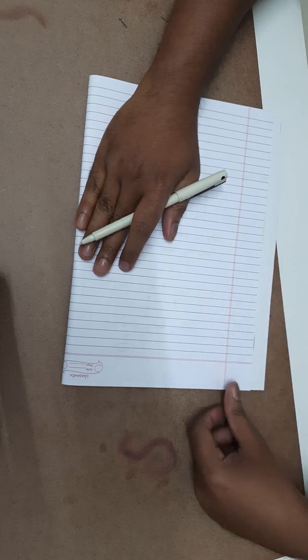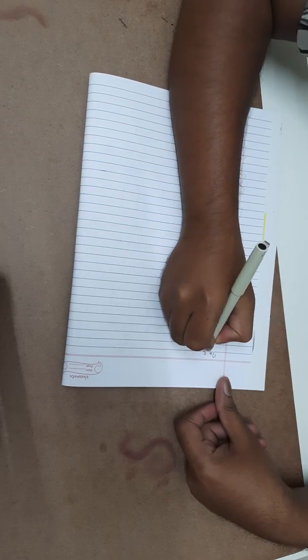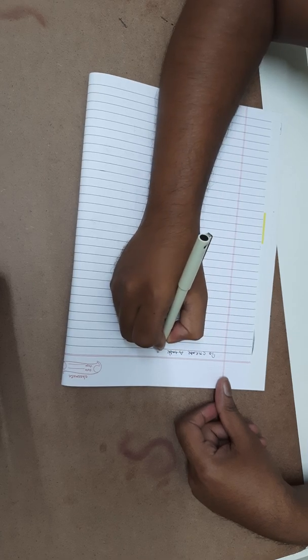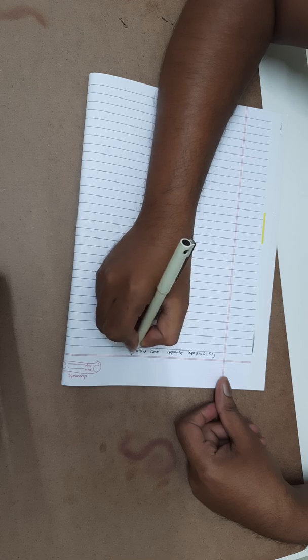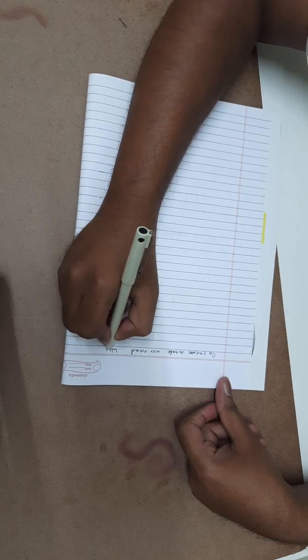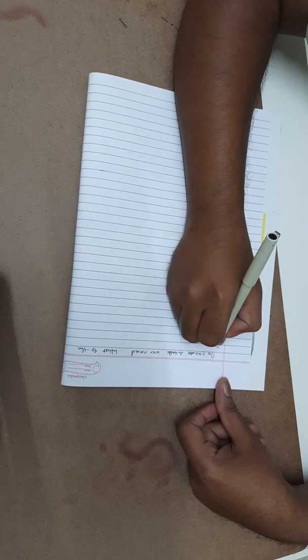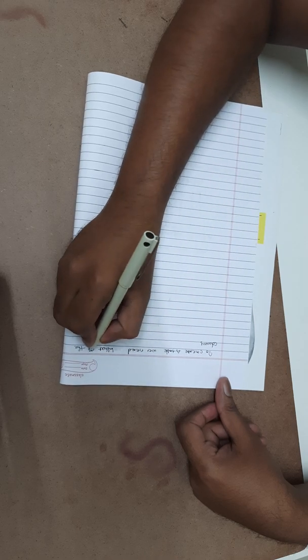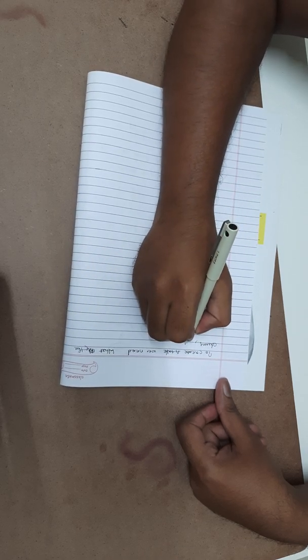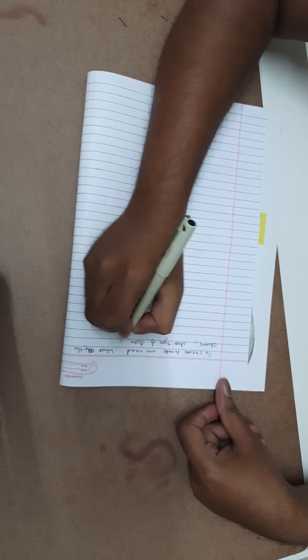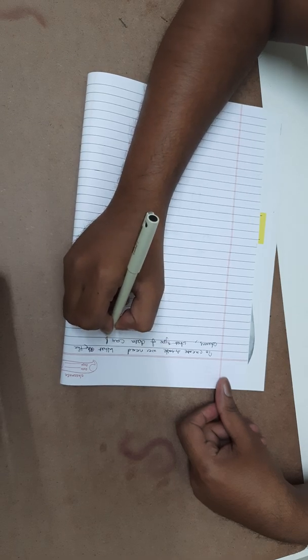So first of all, we should create a table. To create a table, we need to know what the columns are and what type of data can be stored.